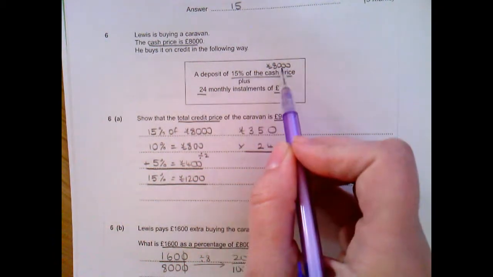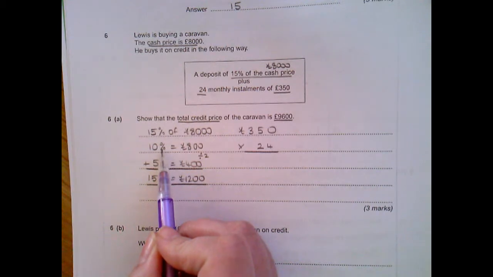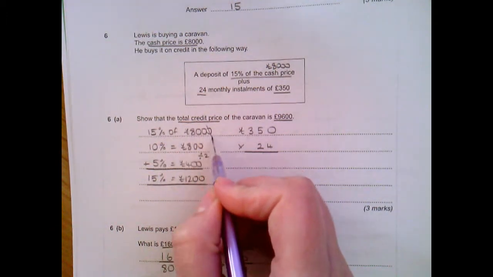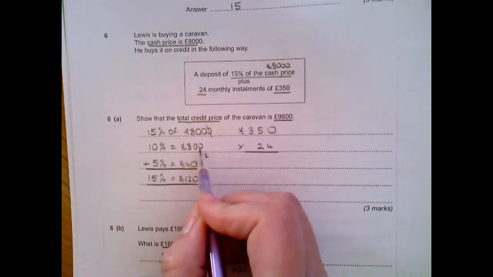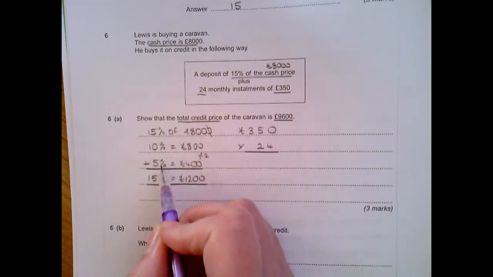So 15% of £8,000. Without your calculator, I would find 10% first. 10% is just 1/10 of 100%. And to find a tenth, you divide by 10. So take that naught off. So 10% is 800. We're trying to get 15%, so we need another 5%.